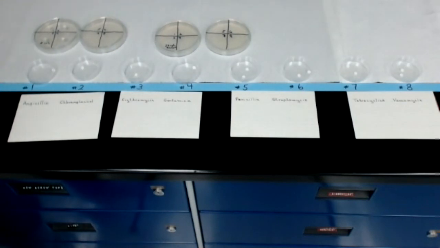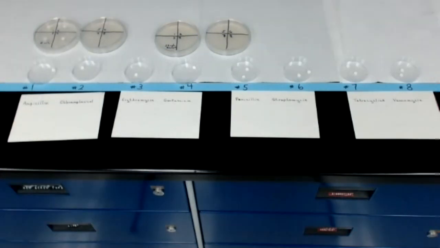After they incubate overnight, we will have to measure the zones of inhibition for each disc, and then we will need to compare the diameter of each zone of inhibition to a table that will tell us the minimum diameter necessary for the zone of inhibition to indicate sensitivity to the antibiotic. That is the end of my presentation on Module 16, Antibiotic Sensitivity.